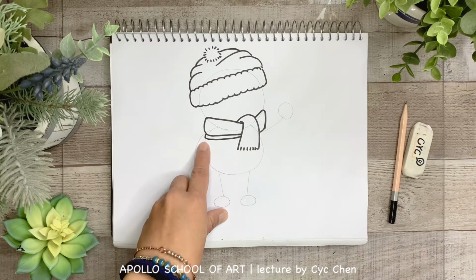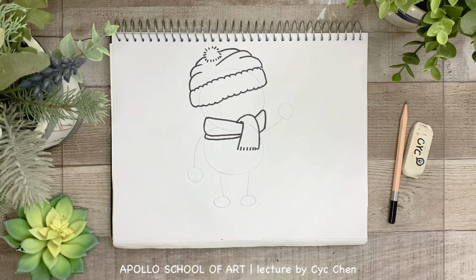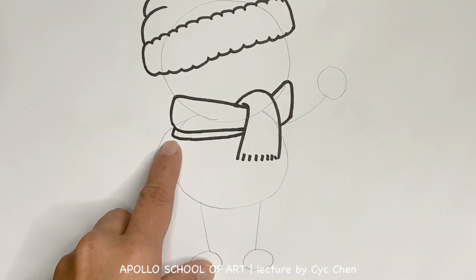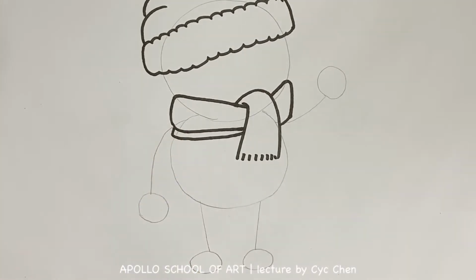And you see, it's bigger than my body. Let me zoom in, you can see it's more close. See, my scarf is over the circle a little bit. Right? I'm not going to make my scarf look too small, isn't it?